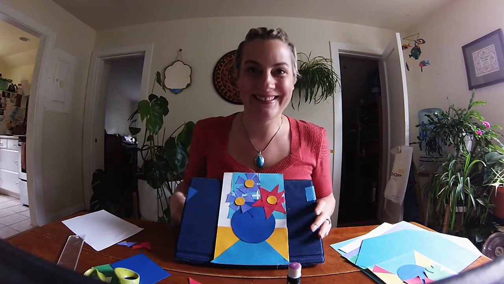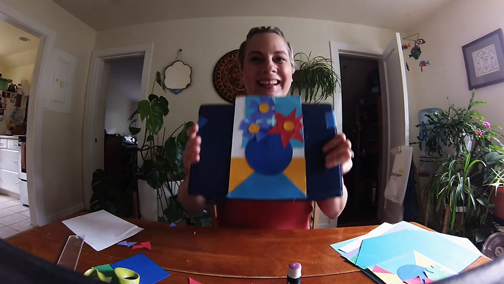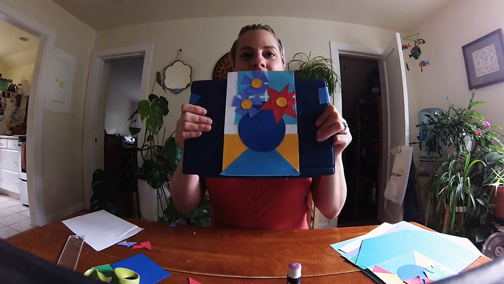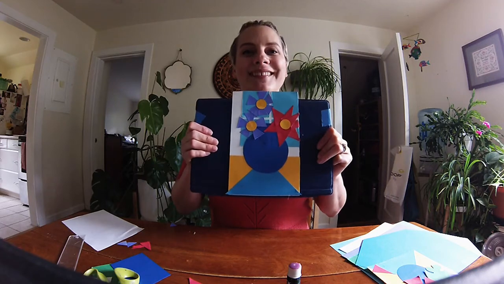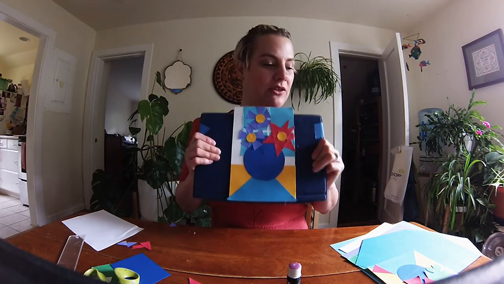Oh my goodness. Okay. So that's just quickly my little composition of vase and flowers on a table that has a window behind it, made out of geometric shapes.